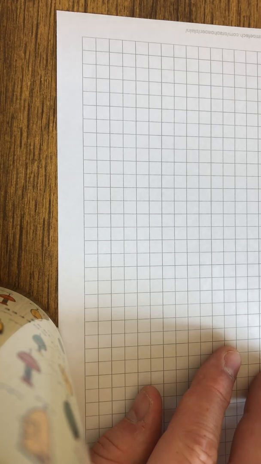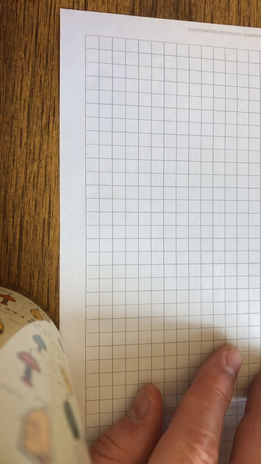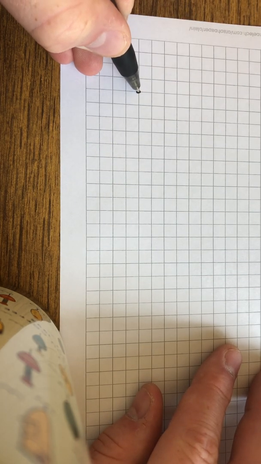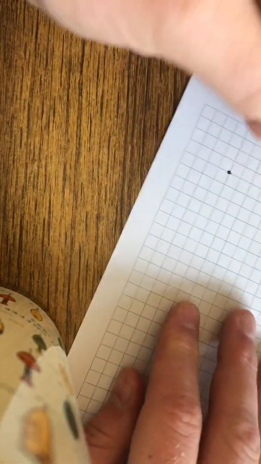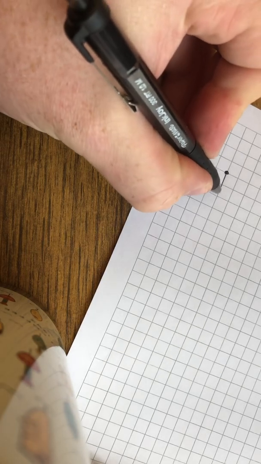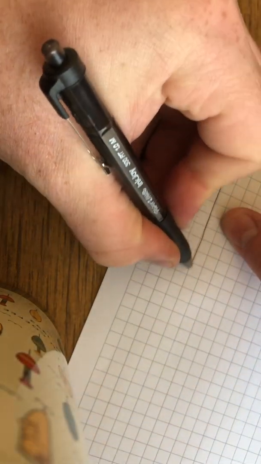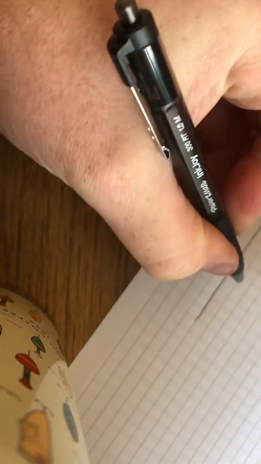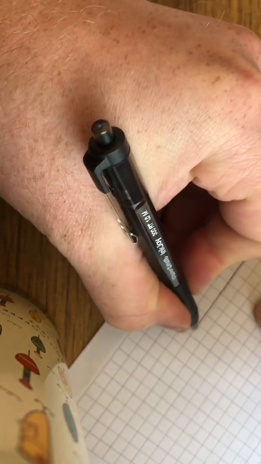And along the x-axis, I'm gonna go ahead and draw this out. Here's my apex. And along my x-axis, we're gonna go ahead and draw a straight line. Now, I want you to use a straight edge.